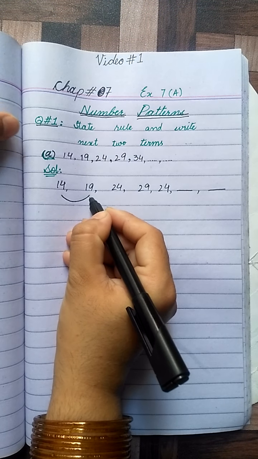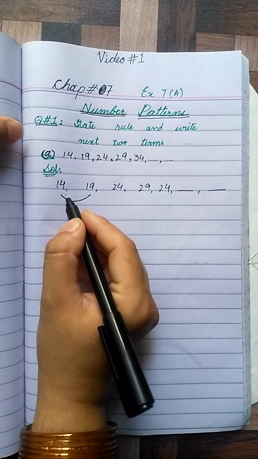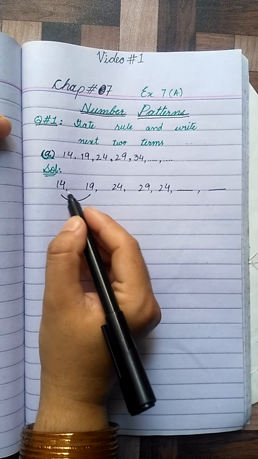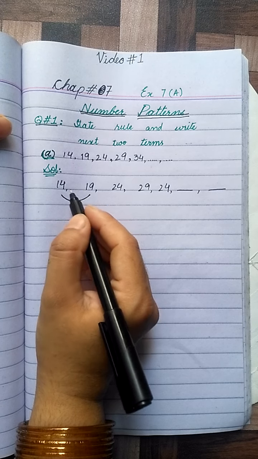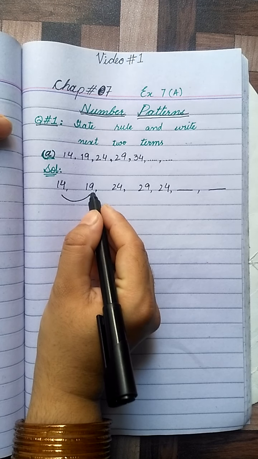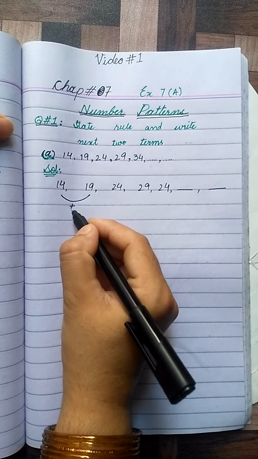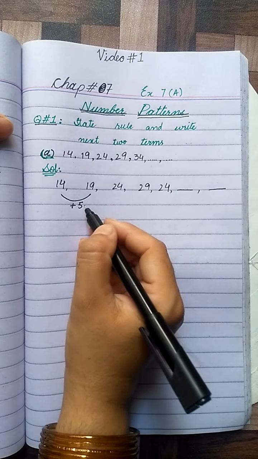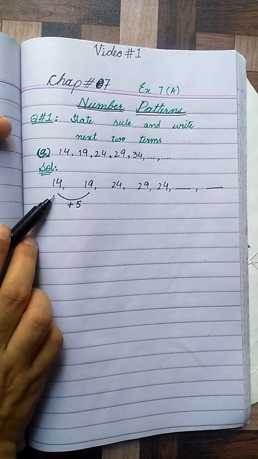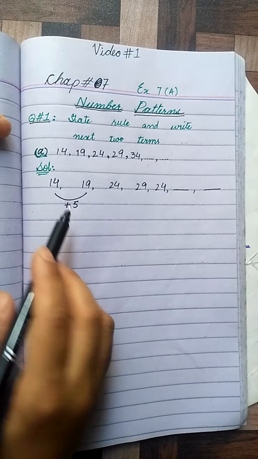First, we will check what's the difference between the first two terms. 14 plus 5 gives 19. It means if we add 5 to term 1, we get 19, which is the second term.